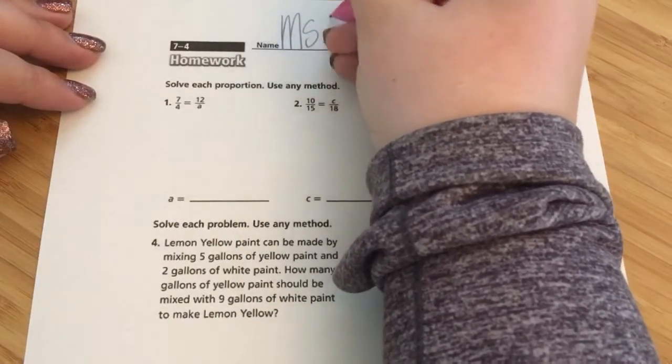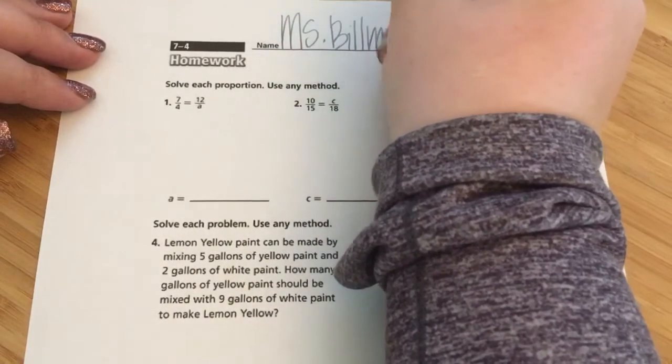7-4 homework with me, Miss Billman. Don't forget to put your name on your paper, just like I do.